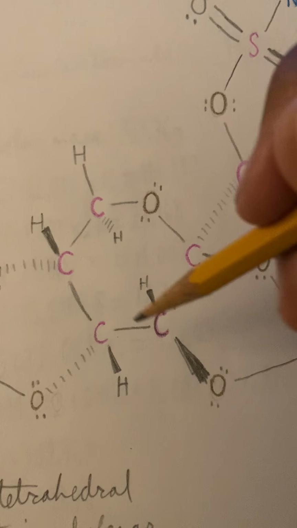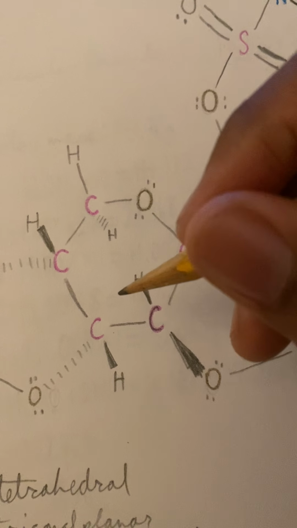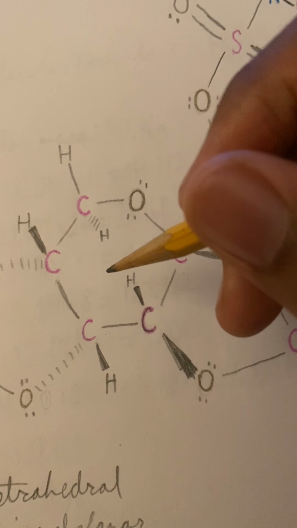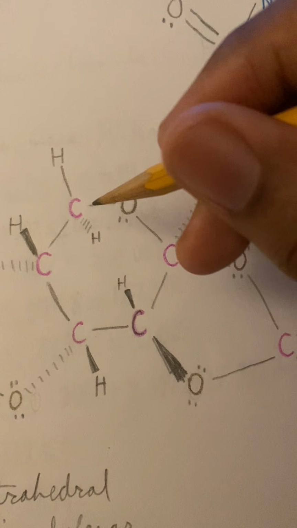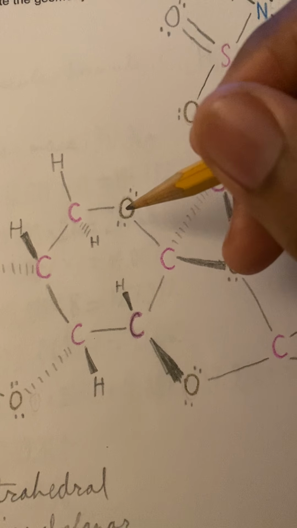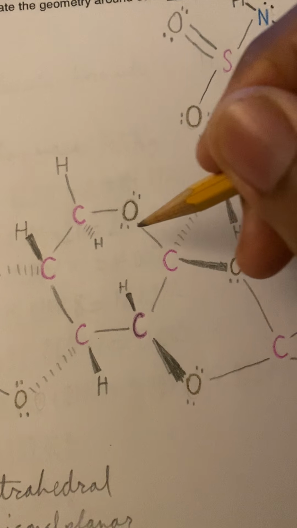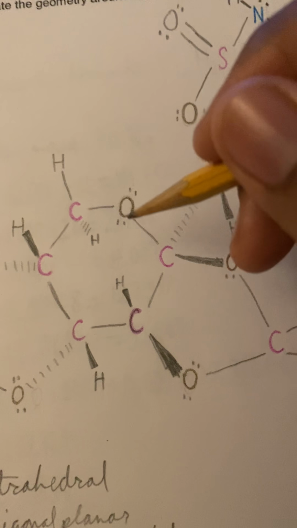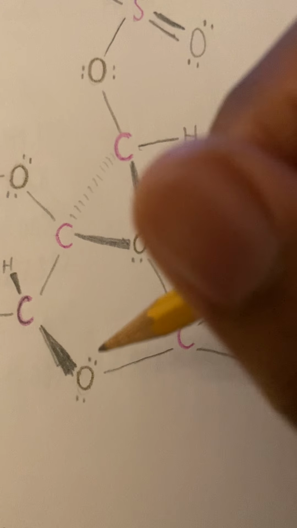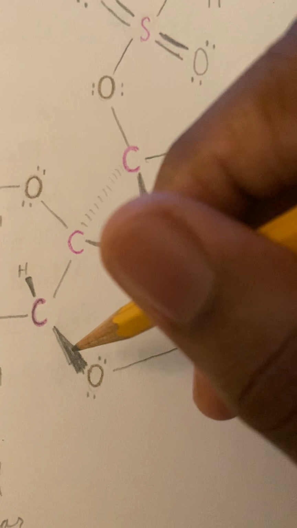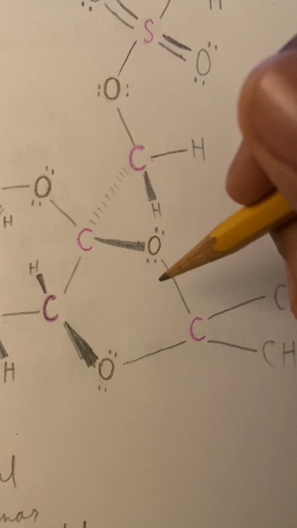Each of these 5 carbons is surrounded by 4 single bonds, so their molecular geometries would each be tetrahedral. This oxygen here, it's surrounded by 2 single bonds and 2 lone pairs, making the geometry bent. These oxygens are also surrounded by 2 single bonds and 2 lone pairs, so their geometry is bent.